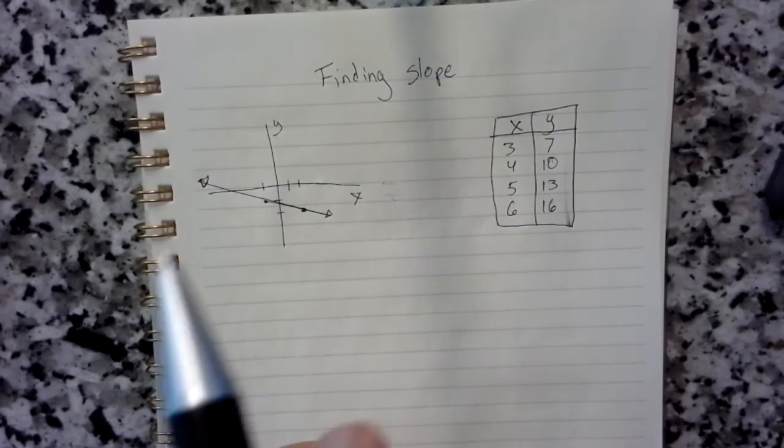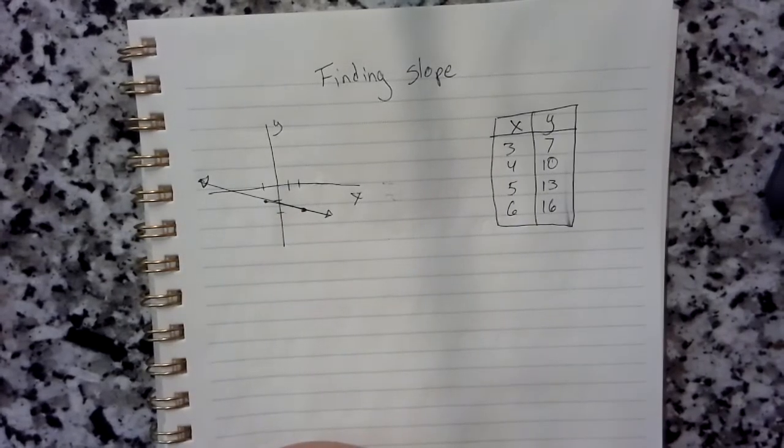Right now we're going to go over how to find slope. And we're going to do it with two different methods, one with a graph and one with a table.